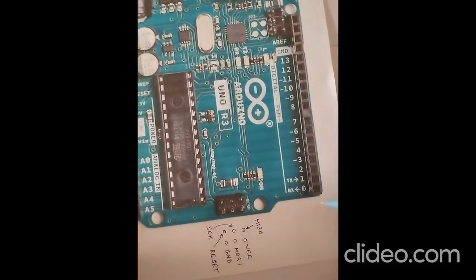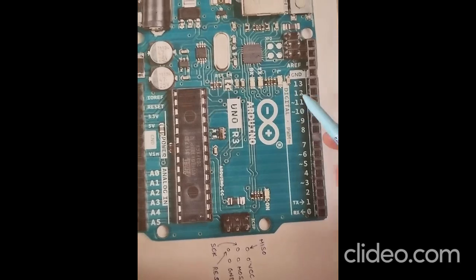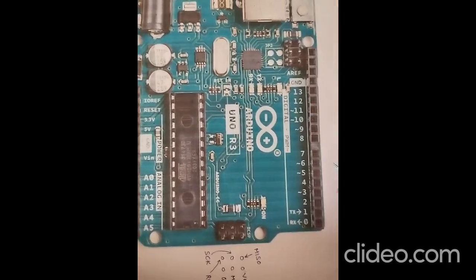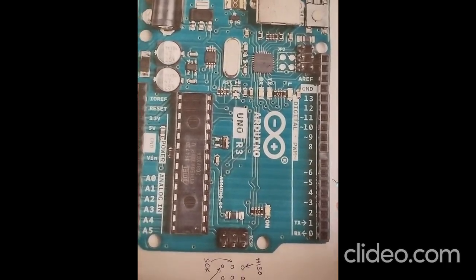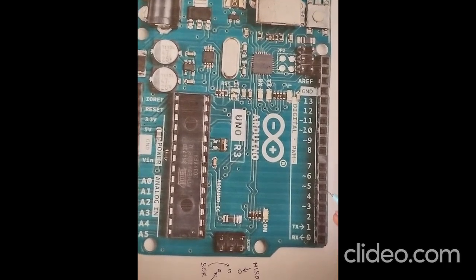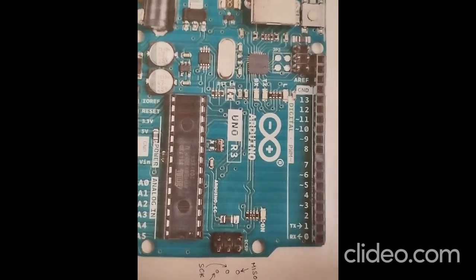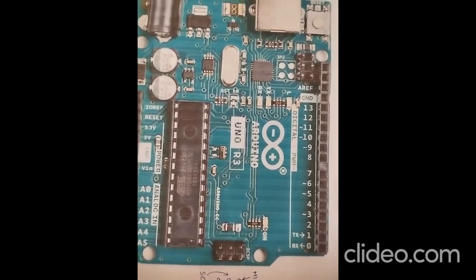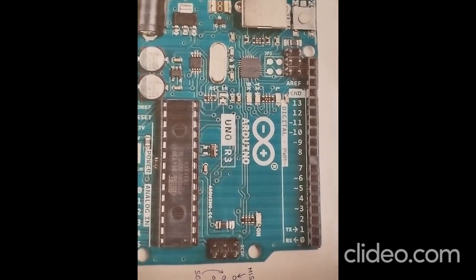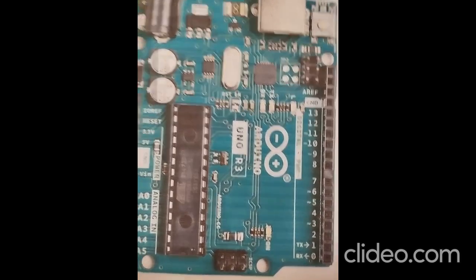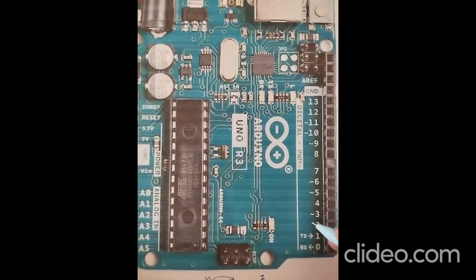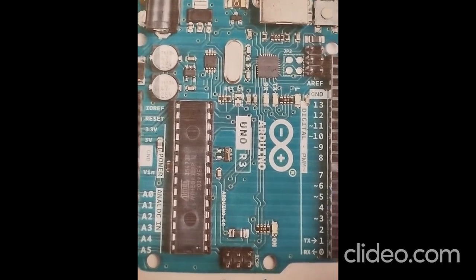And let us move on to these digital pins. 0 to 13 are the digital pins. So you can either read or write digital data, that means 0 and 1, from these pins. You can read that data from the sensor, or you can write data to the sensor, right? Digital data basically.